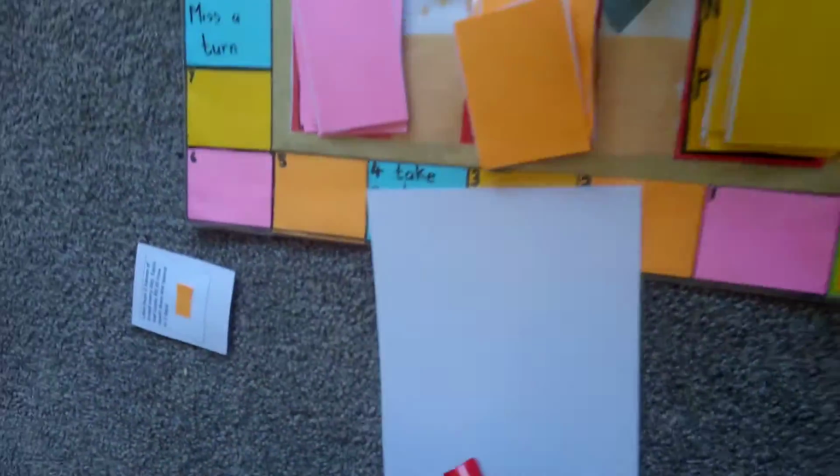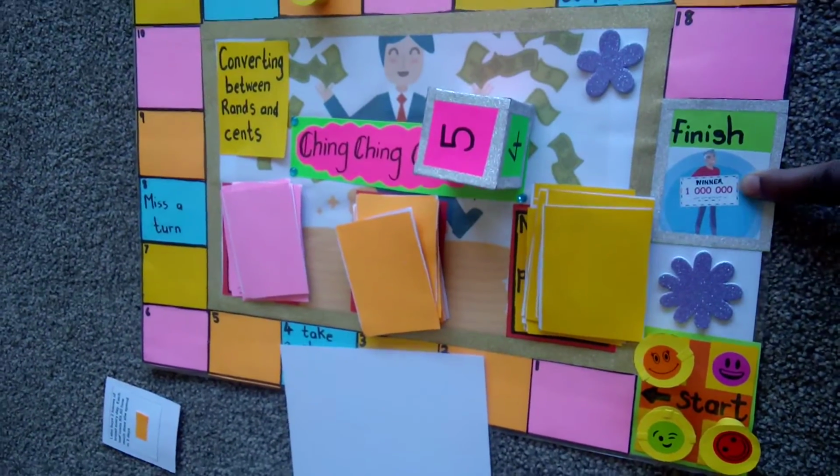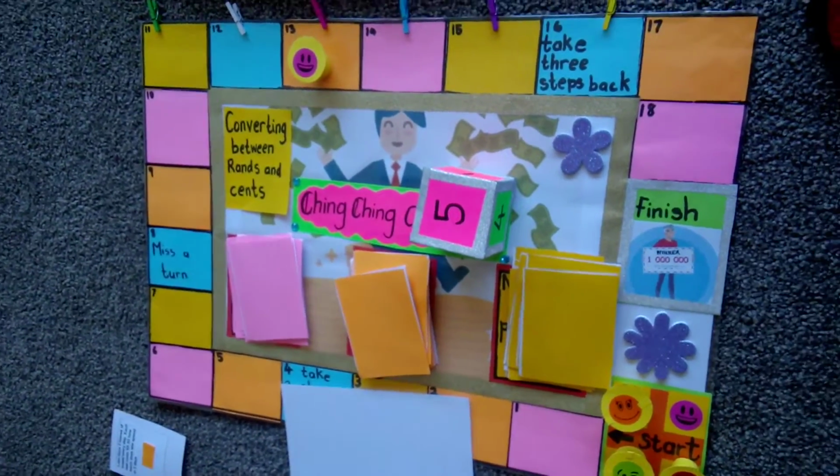If it's correct, you stay there. If it's incorrect, you move. You carry on this process until the end. Whoever reaches the finish line first is the winner.